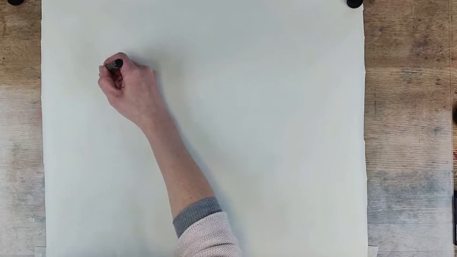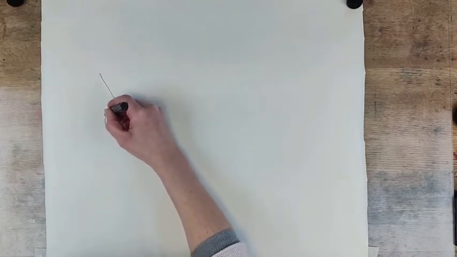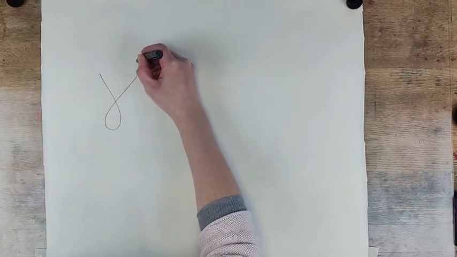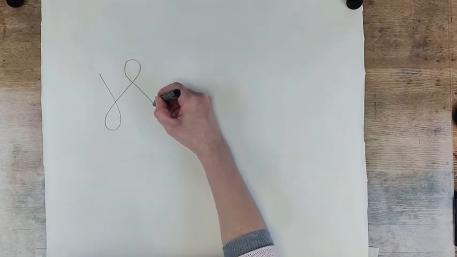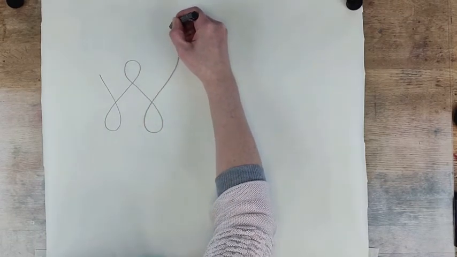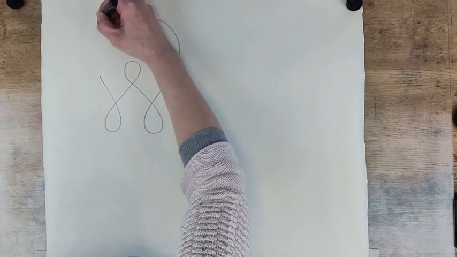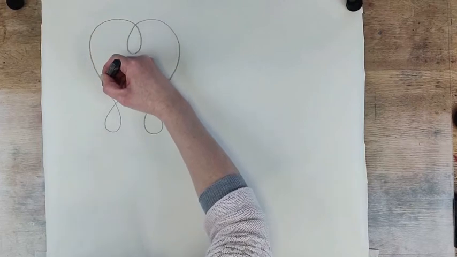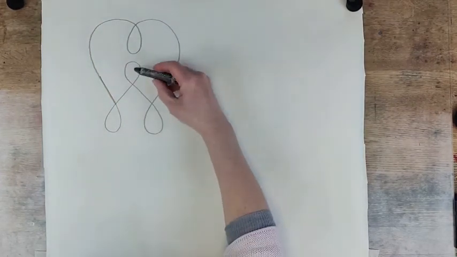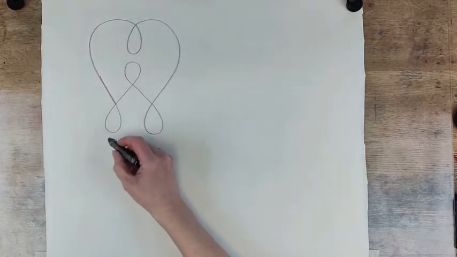In this week's video, we're going to look at the form that we did last week, and we're going to extend on that a little bit. So we start off by doing a loop and come up into a loop, go back down into a loop, and then we come up, round, and create a loop, and then go round and meet up with our line where we started. So here we have another loop, one more loop than in the last video.